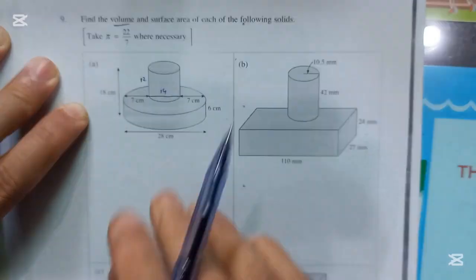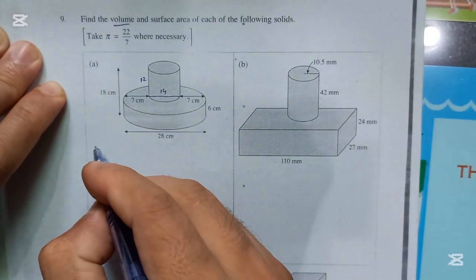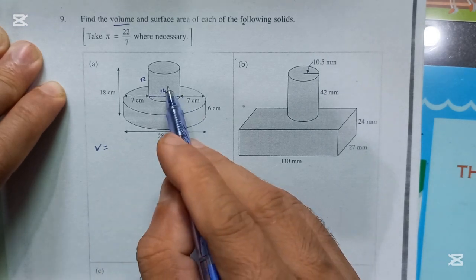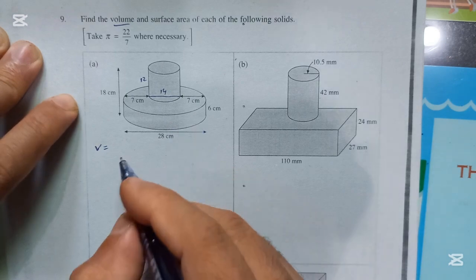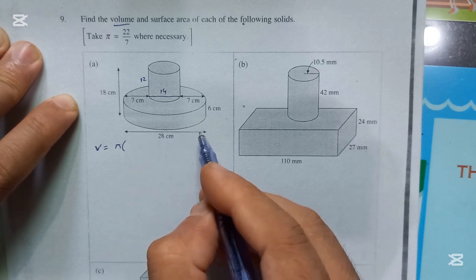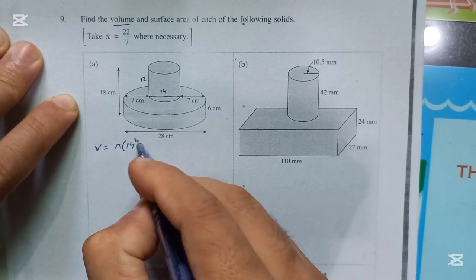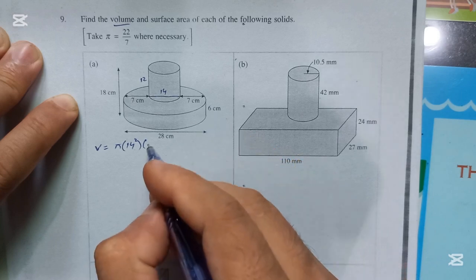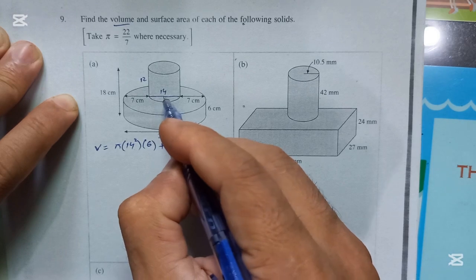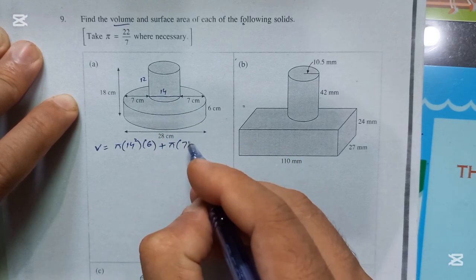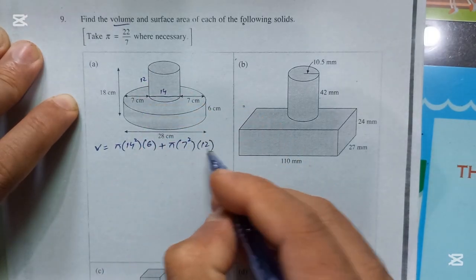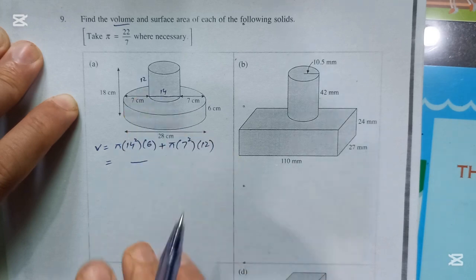Okay. Now find the volume of the solid. The solid is actually made of a cylinder at the bottom and a cylinder on the top as well. So the bottom cylinder's volume will be pi r square h, r will be 14, so 14 square, into h, the h of this cylinder is 6, plus top cylinder pi r square. The r of the top cylinder will be 7, and h of the top cylinder is 12. Solve it on the calculator, you will get the volume of the solid.